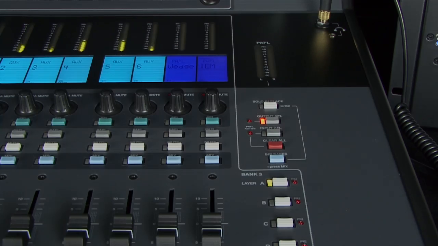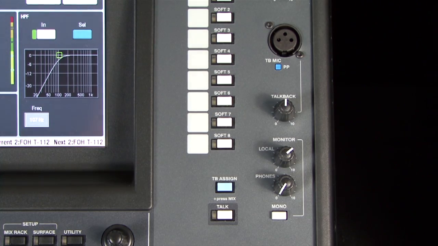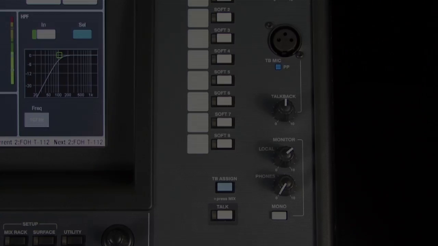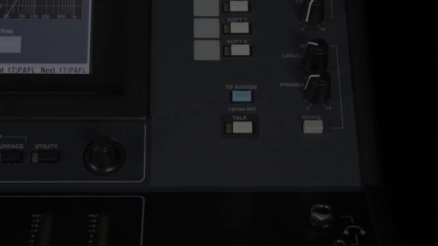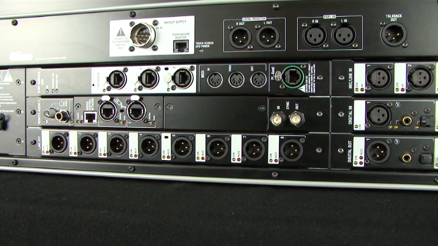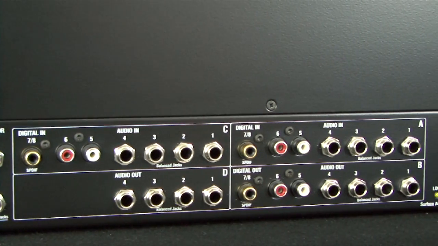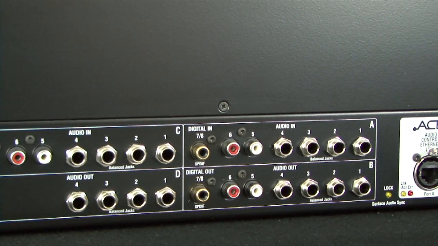In addition to the level controls, a mono switch allows summing left and right signals in both headphones and local monitor outputs. The latter being available as a pair of balanced line level XLR connections on the rear of the modular iLive surface or TRS jacks on the rear of the fixed format iLive.